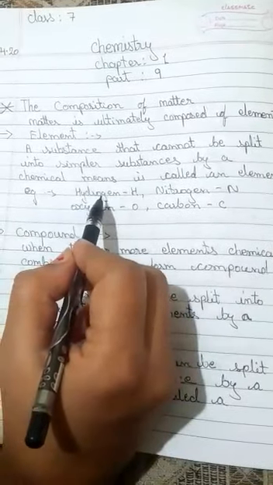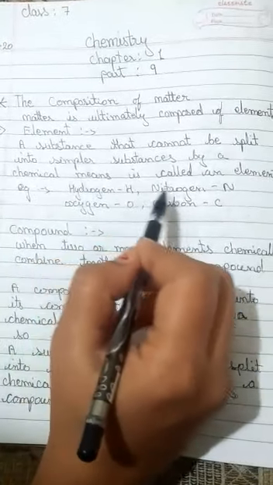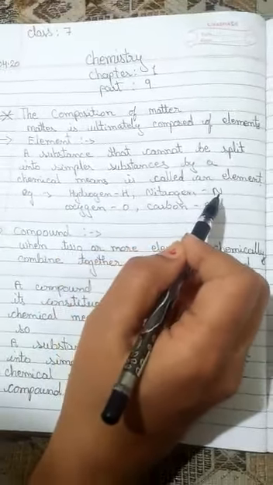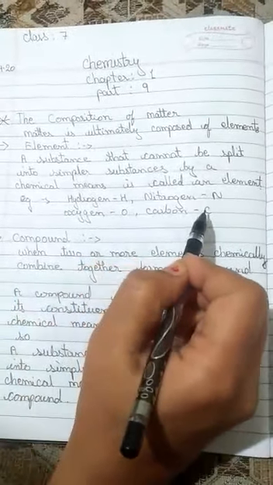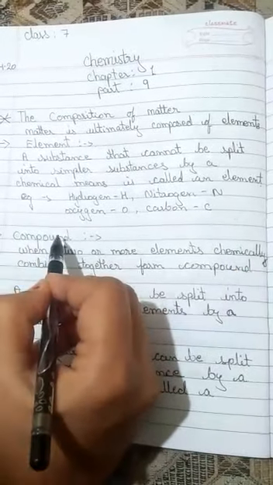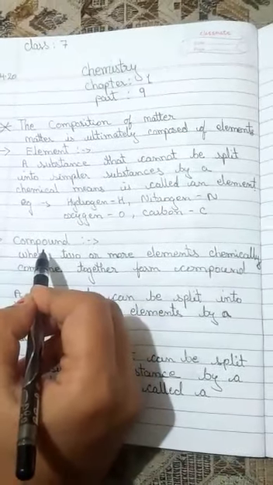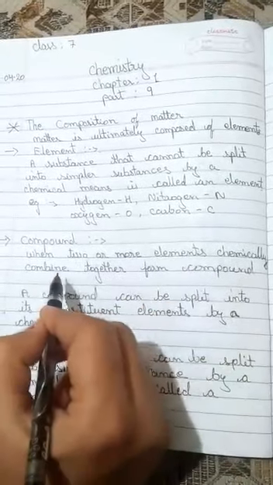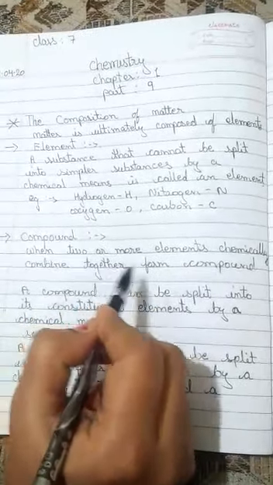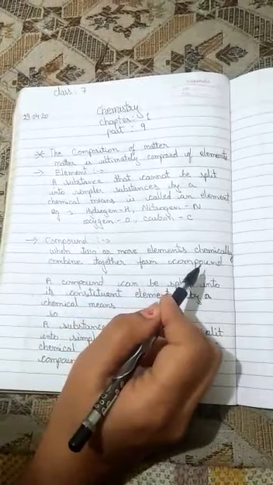Hydrogen is an element, symbol is H. Nitrogen, symbol is N. Oxygen, O. Carbon, C. Next point, compound. When two or more elements chemically combine together, they form a compound.